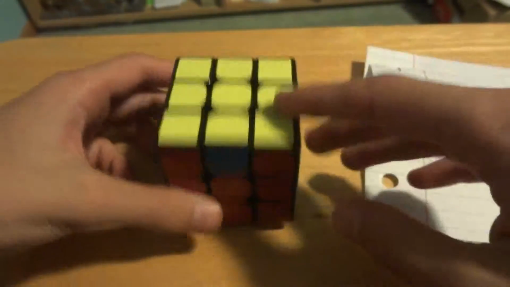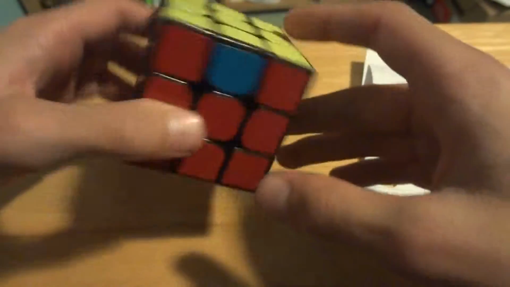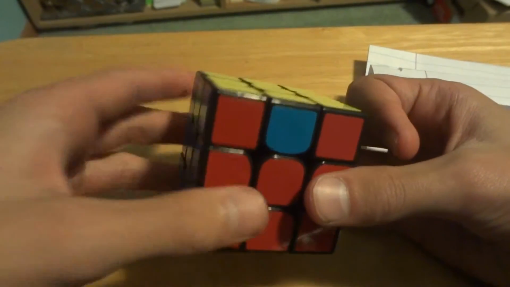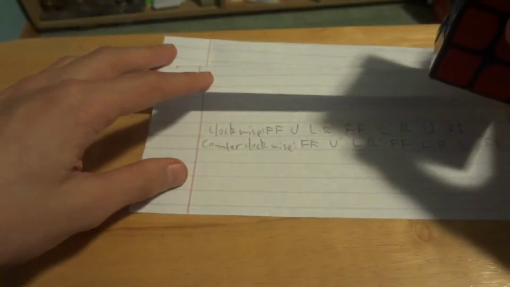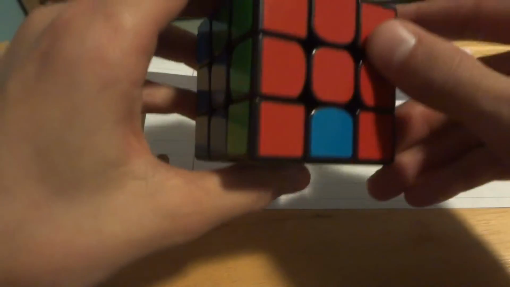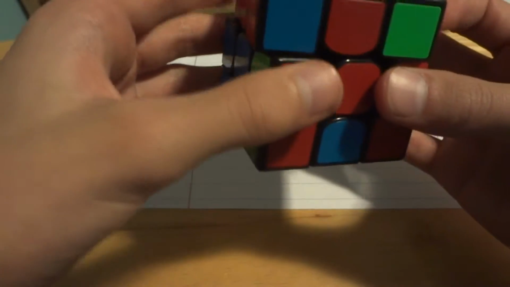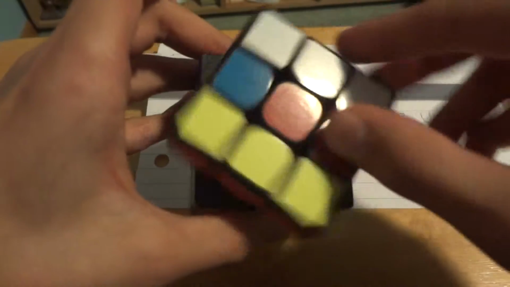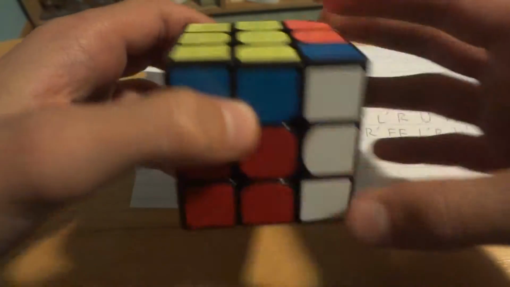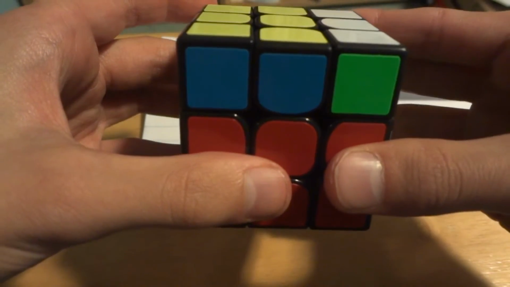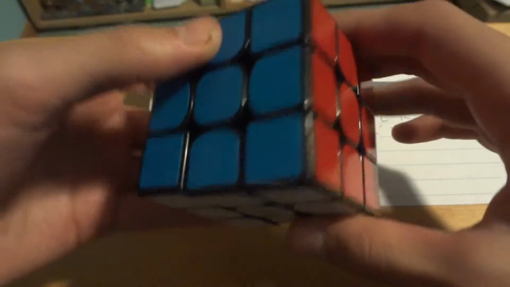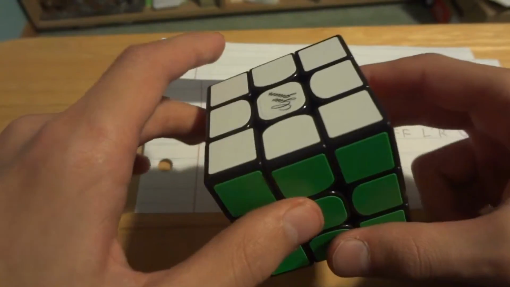In this case, this blue piece, we want to rotate that clockwise, so we will use the clockwise formula. So F, F, U, L, R prime, F, F, L prime, R prime, U, F, F, and you have successfully solved the Rubik's Cube.